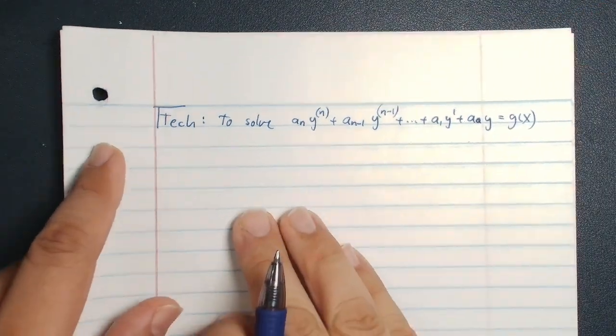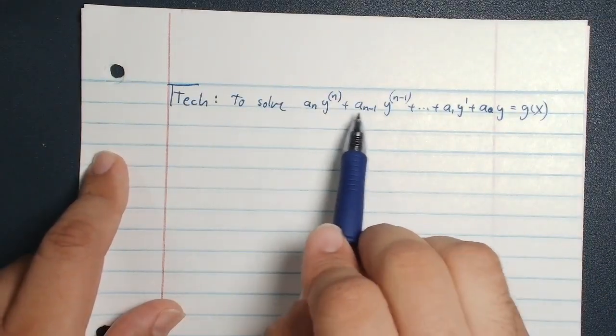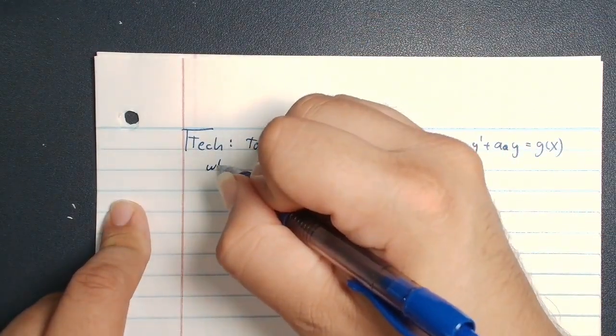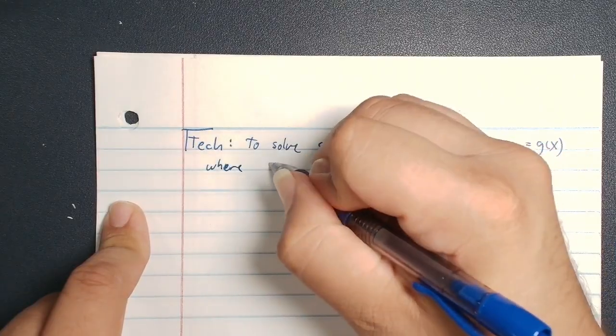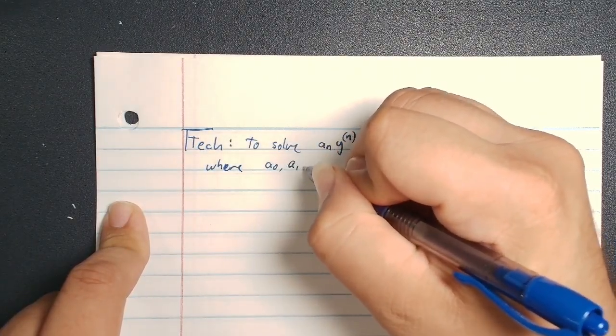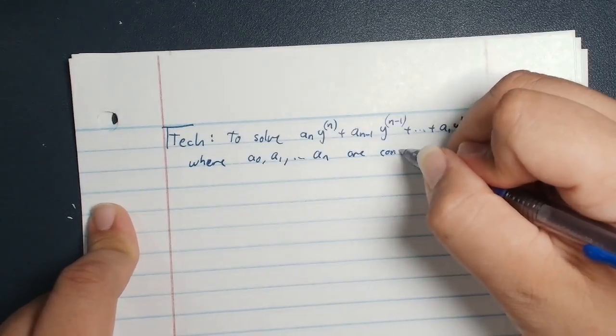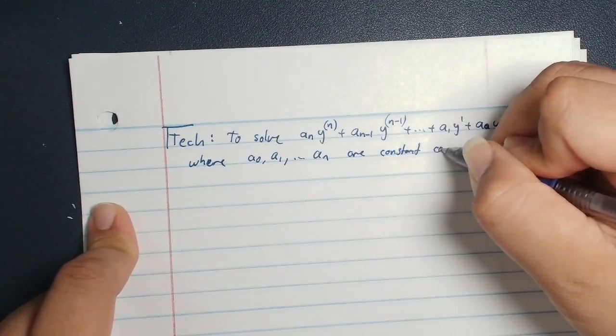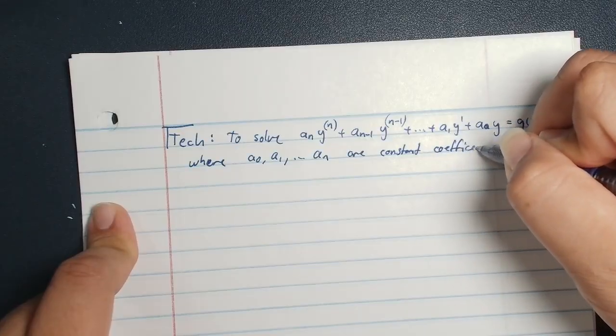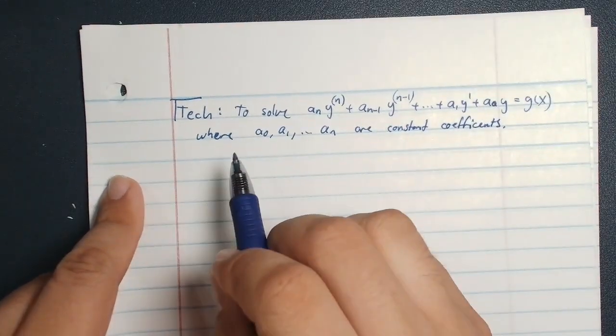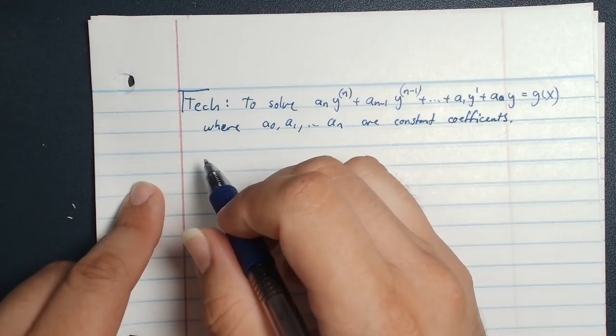Here we're assuming we have constant coefficients, where a sub 0, a sub 1, all the way through a sub n are constant coefficients, at least for now. We're going to take 3 steps here.